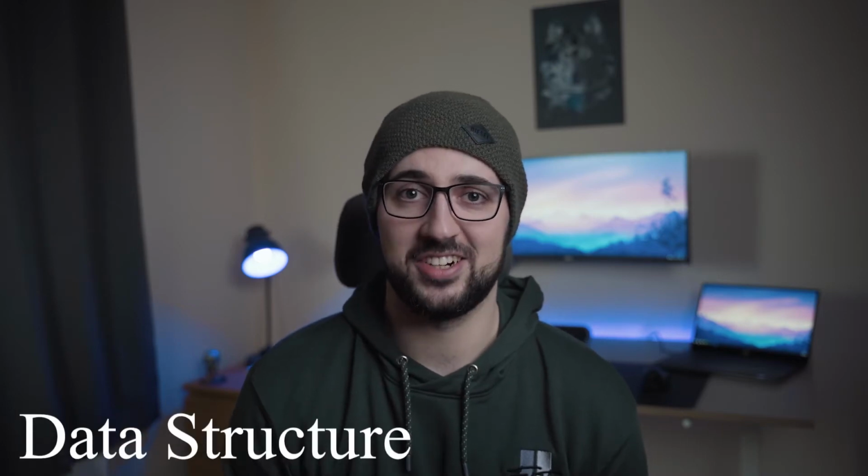Firstly, what is a data structure? If you're new to programming, it might sound a little bit intimidating, but don't worry, it's really not. Essentially, all a data structure is a way to store data so that we can use or make changes to it at a later stage. That's it. If you want a further video on that, feel free to let me know in the comments.